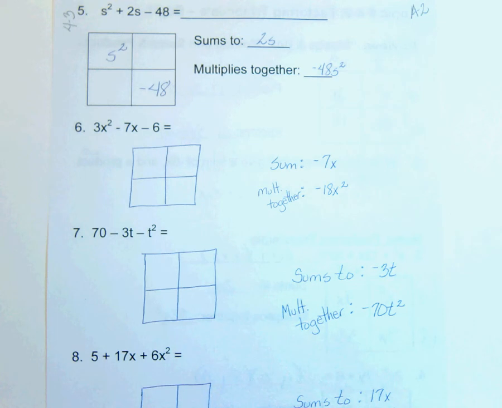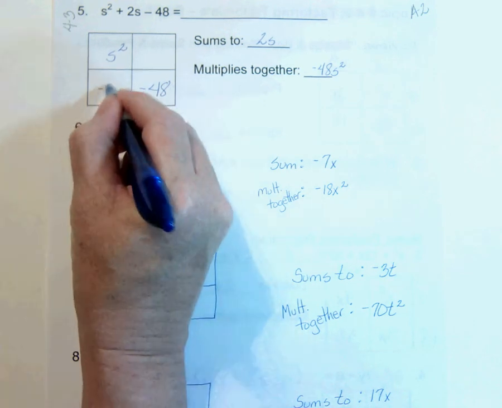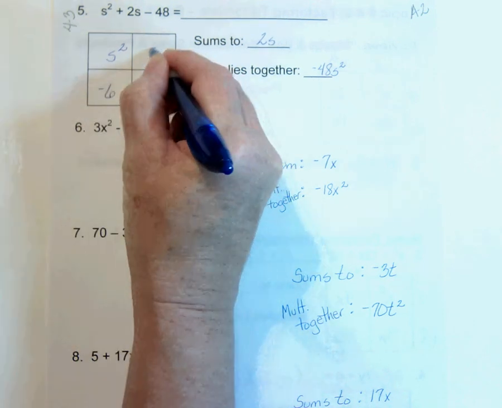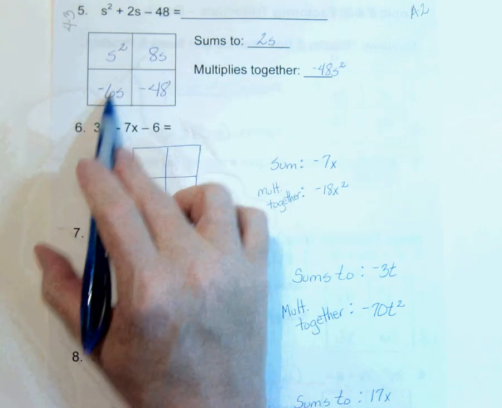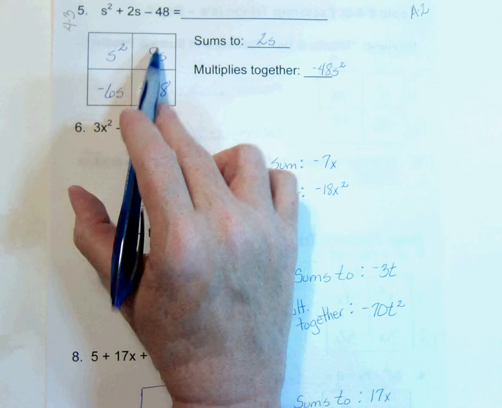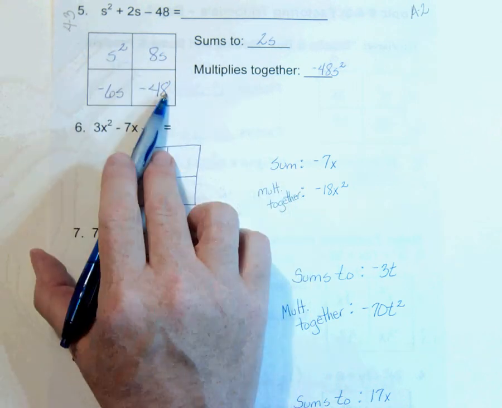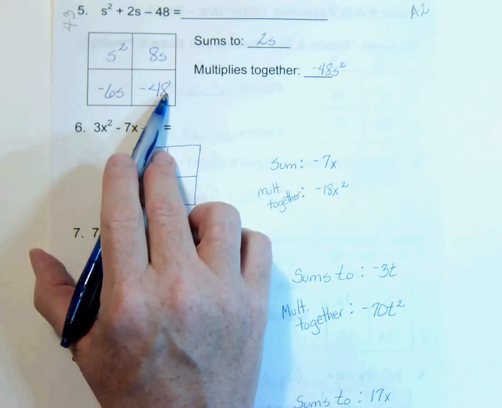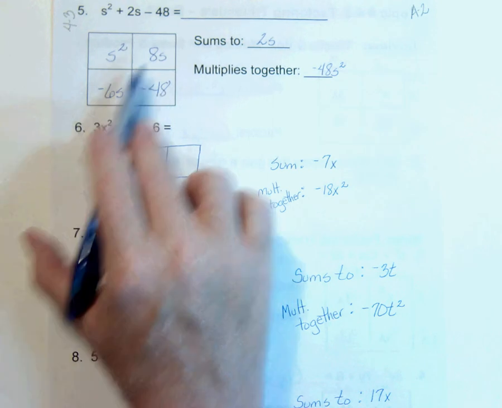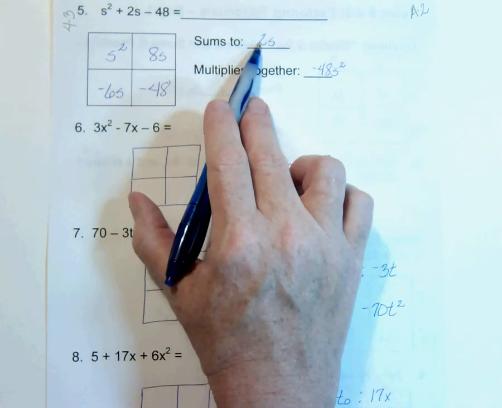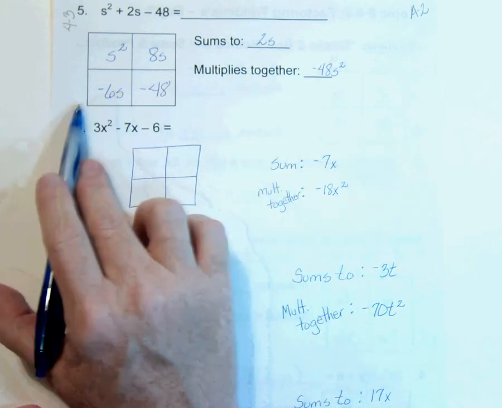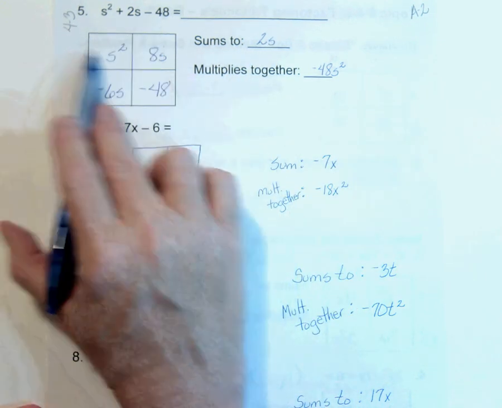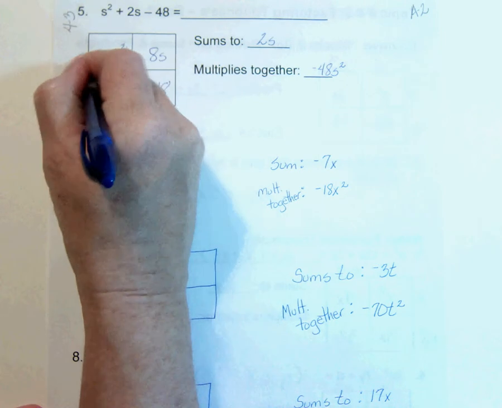So if you think about it a minute, this would be negative 6 and a positive 8. Why these two? Because if I multiply this across, that's going to give me a negative 48. Multiplying these across gives you negative 48s squared. This and this added together would end up with a sum of 2s. So now you just break it down to your binomials. What times what gives you s squared?